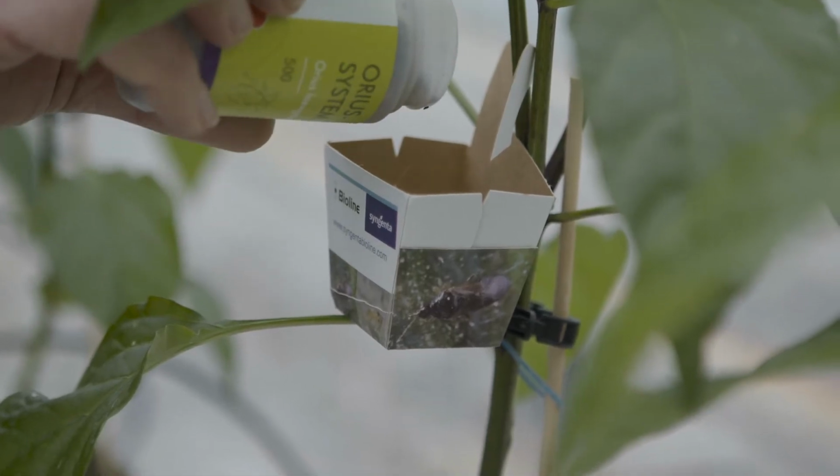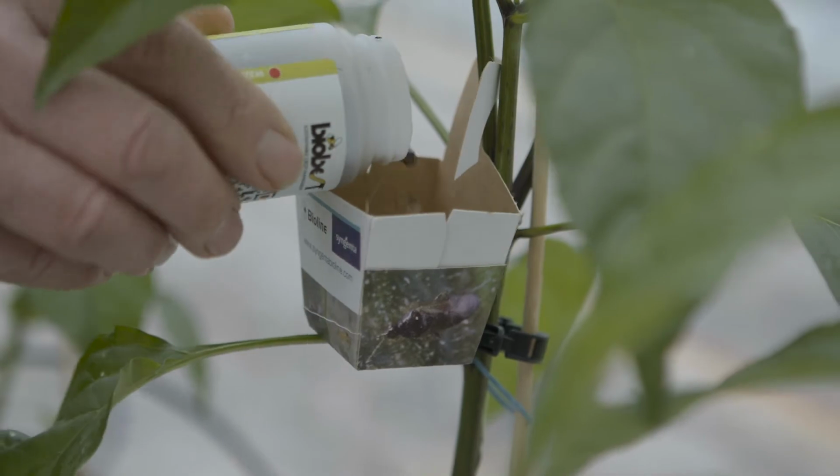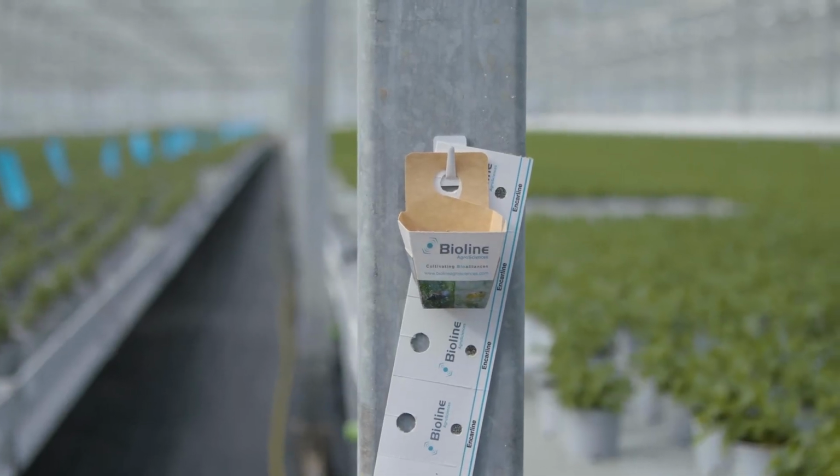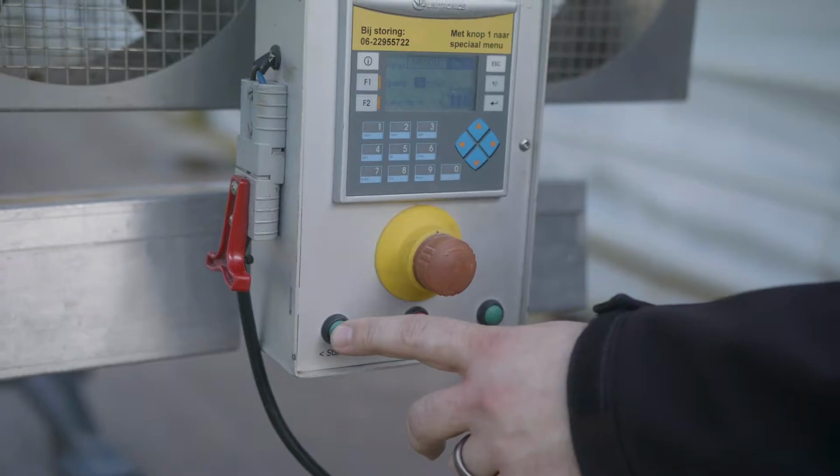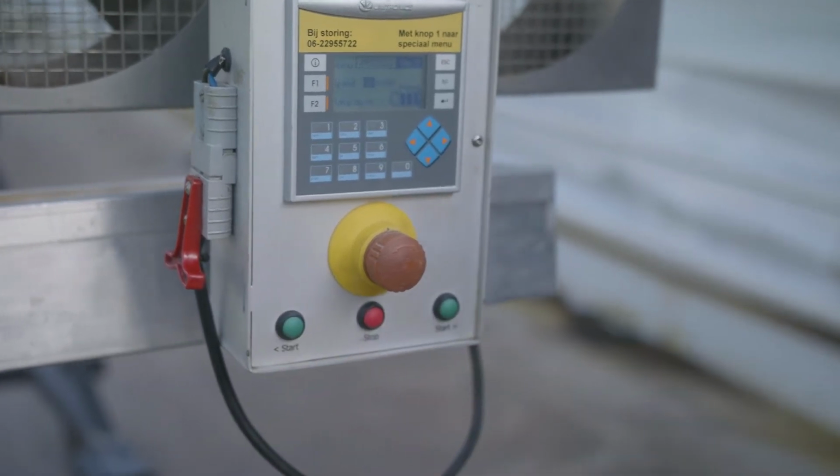Flying parasitoids and release boxes. You don't have to put the flying parasitoids on the crop, they will fly to it. Machine application, so bug blowers.